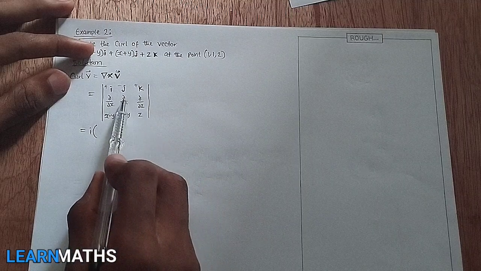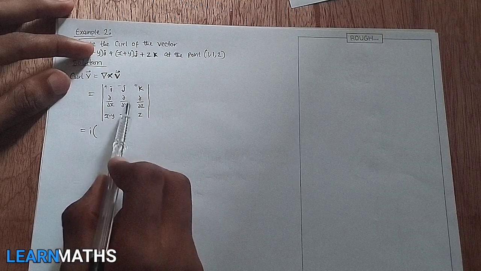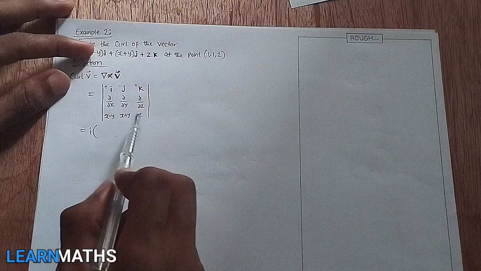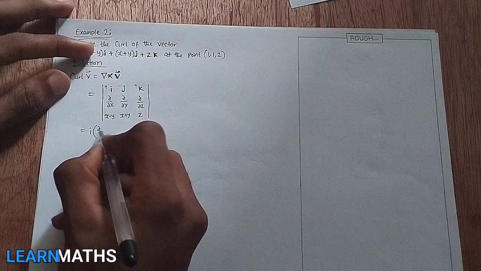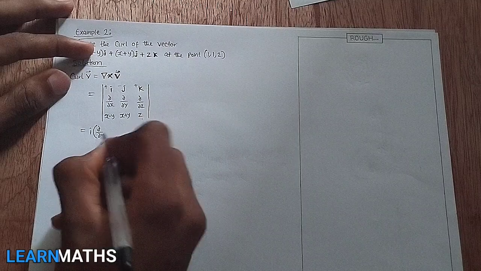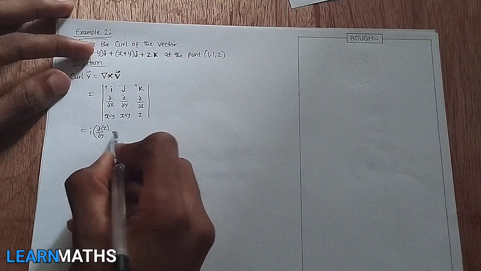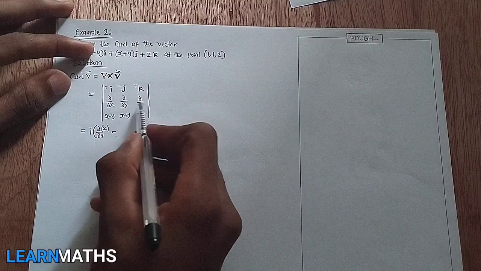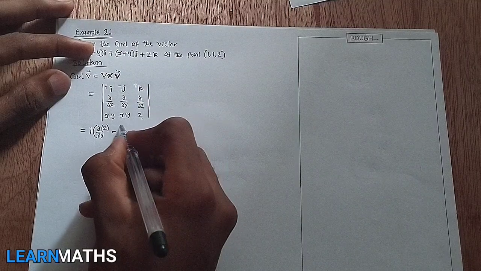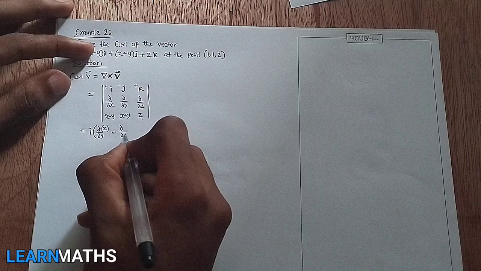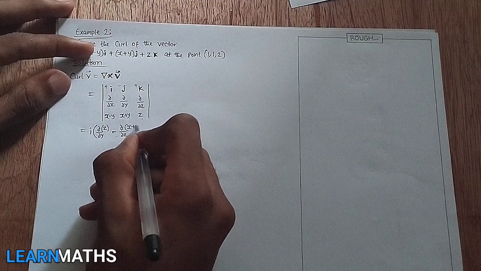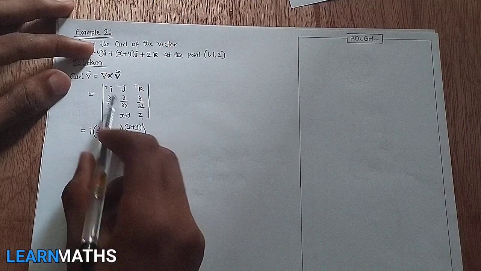So the differential with respect to y multiplies z, then we subtract the differential with respect to z multiplying x plus y. That's for the i component.